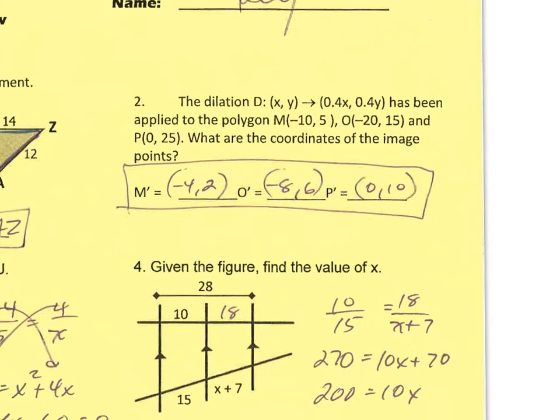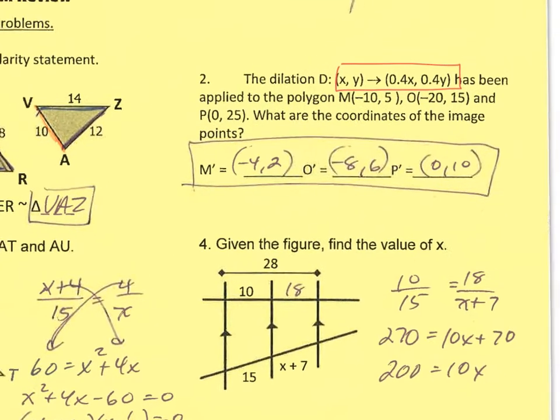Number two is a problem you probably just have to remember how to do. In this case, they give you the formula for what you're supposed to do to every point. So take every point and multiply the x and y coordinates by 0.4. When you do that, M is negative 10, 5. So negative 10 times 0.4, 5 times 0.4, negative 20 times 0.4, 15 times 0.4, and so on and so forth. So that's your answer there for that one.